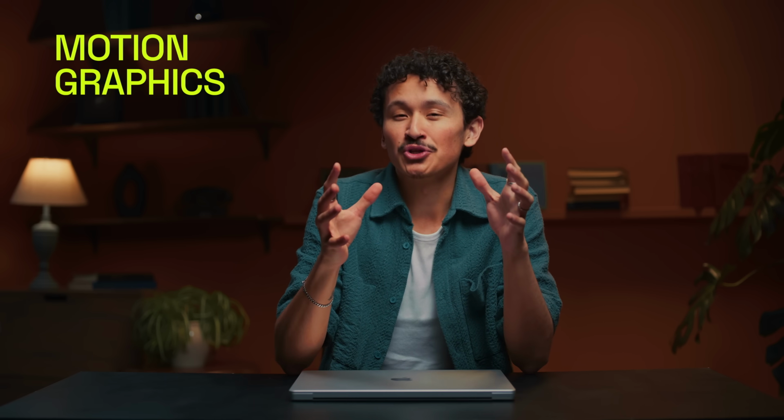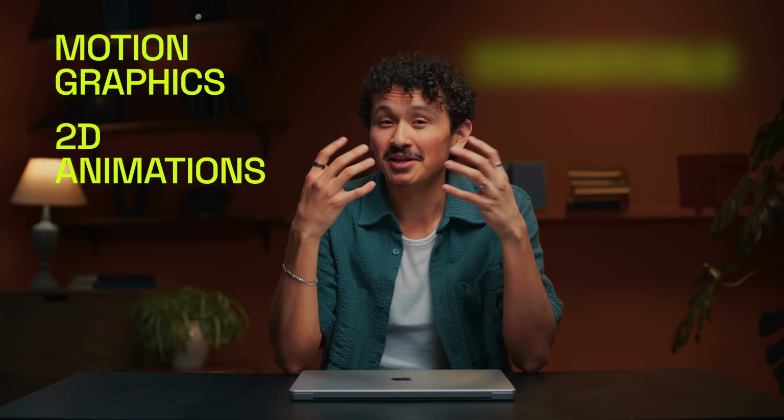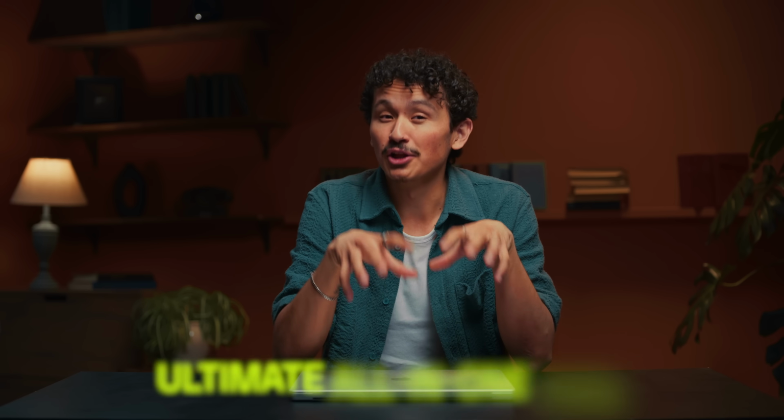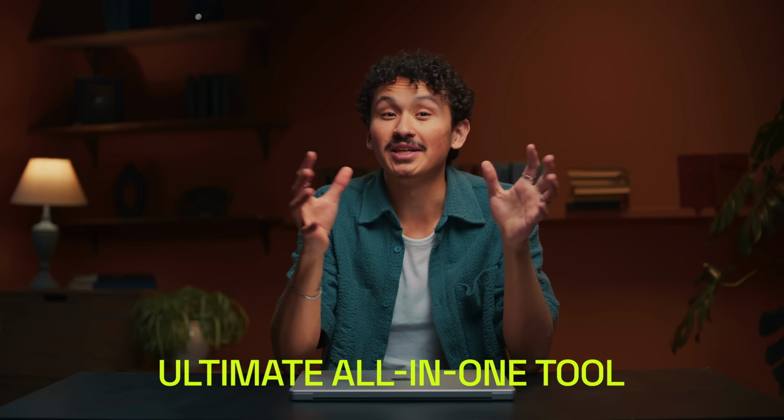So there you go, a tool that can generate images that look like movie stills, animate them, but also make insane motion graphics, 2D animations, and even commercials. I mean, what more can you want? This is your ultimate all-in-one tool for all your needs.